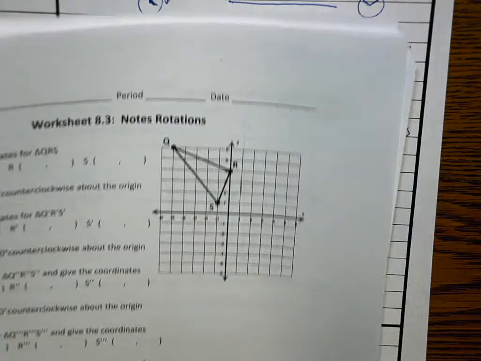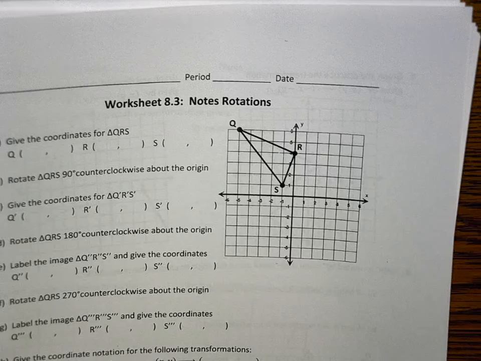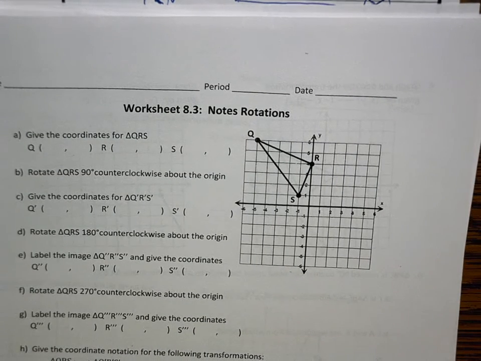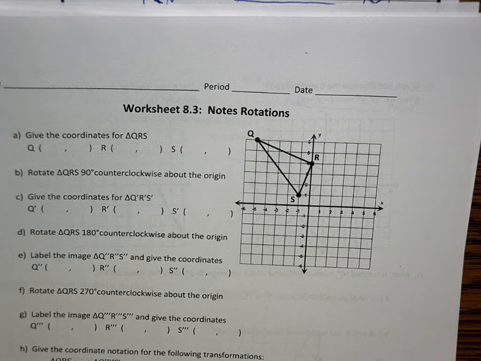If you have your packet, it looks like this. Did you say 8.3 has some sheets too? It has a double 8.3 notes and a double 8.3 homework. So it's 4 pages technically. Be about the same amount of time. So if you have this, we're going to follow those 3 steps on how to do a rotation.